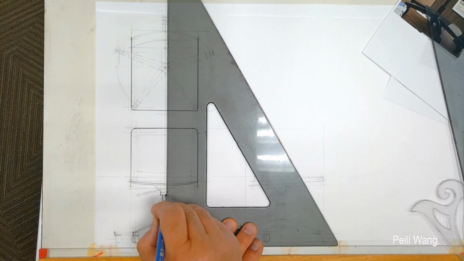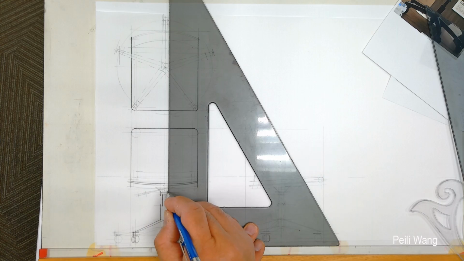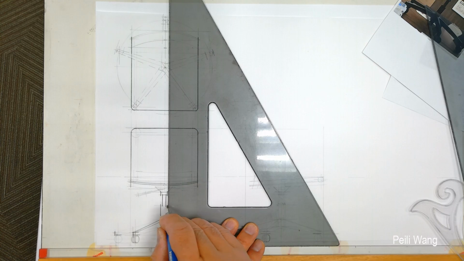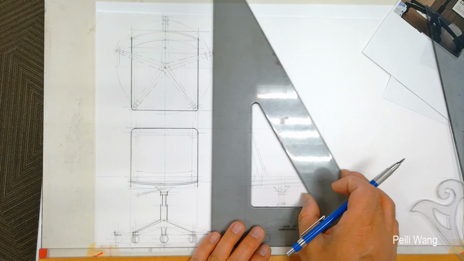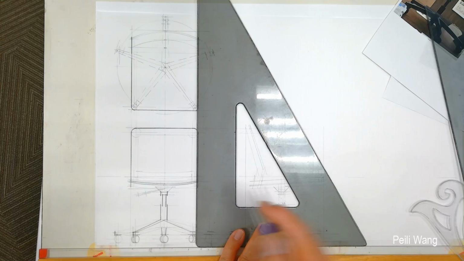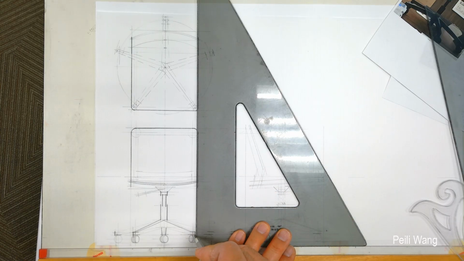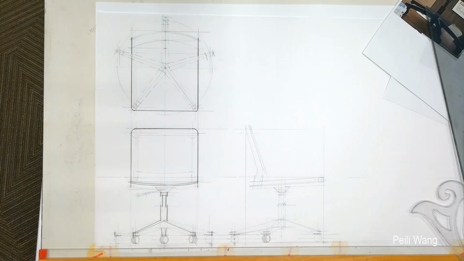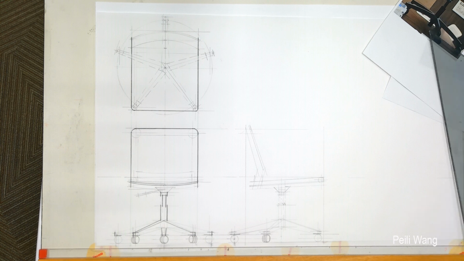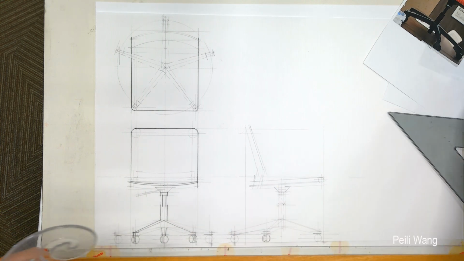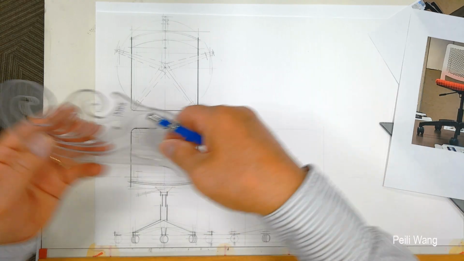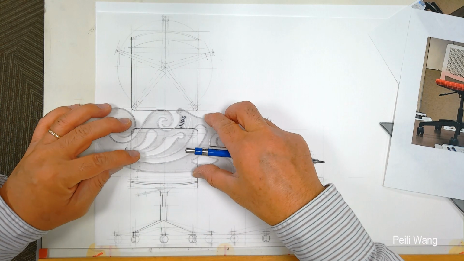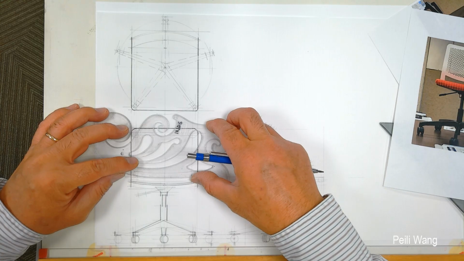Suspension. When you move this one, sometimes you can rotate your pencil. Details. Clean out. Okay, so now I'm going to use a French curve. Take a French curve. I make details. So here I use a French curve.